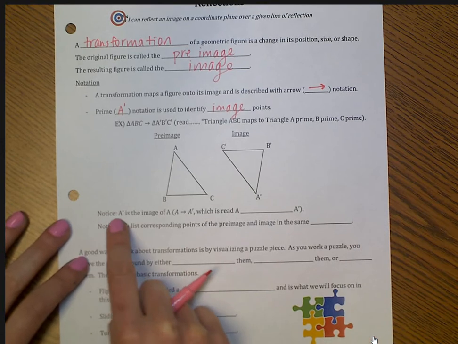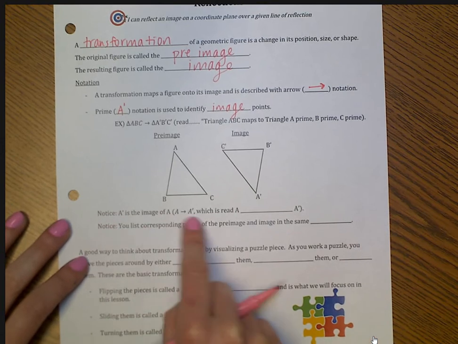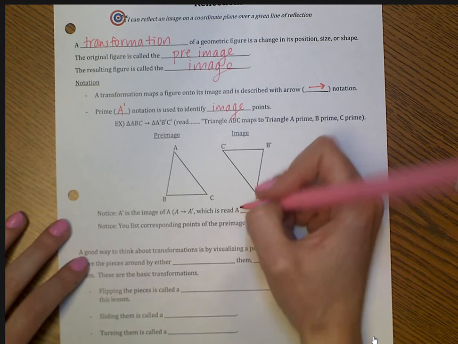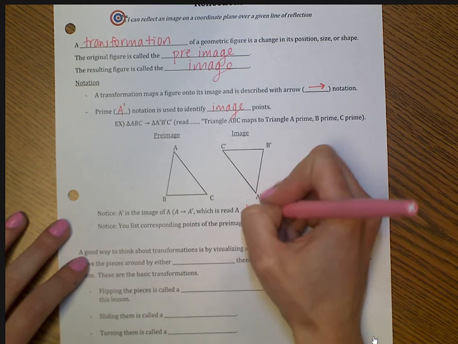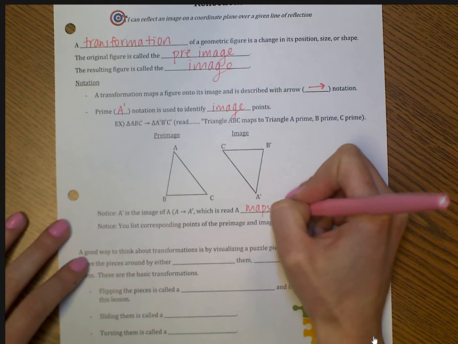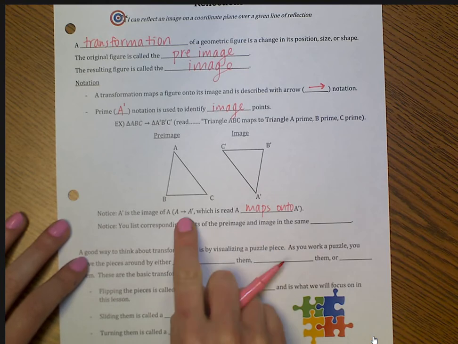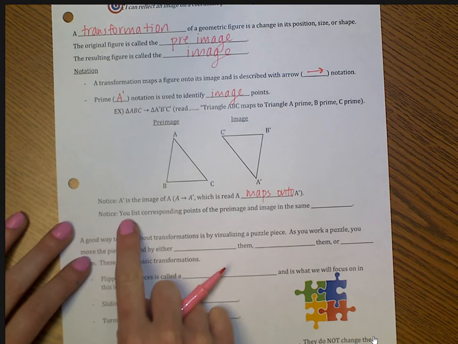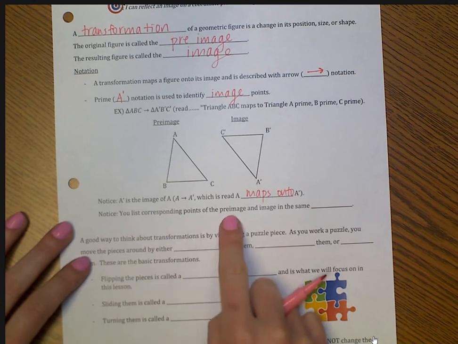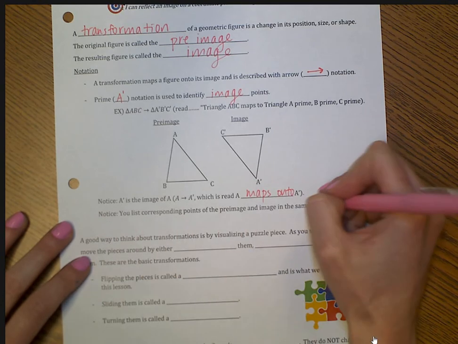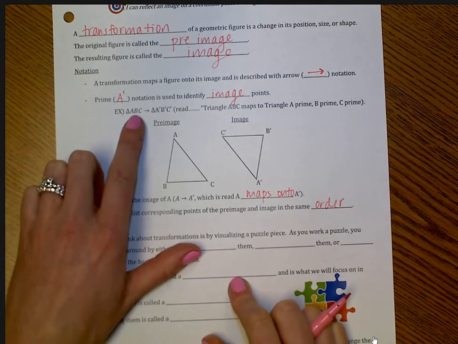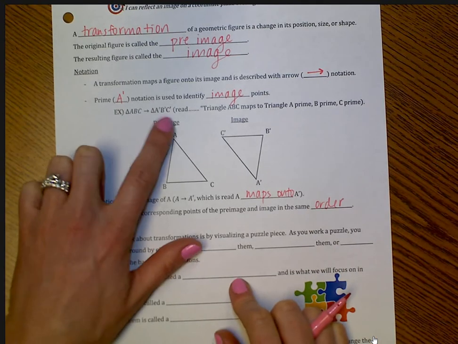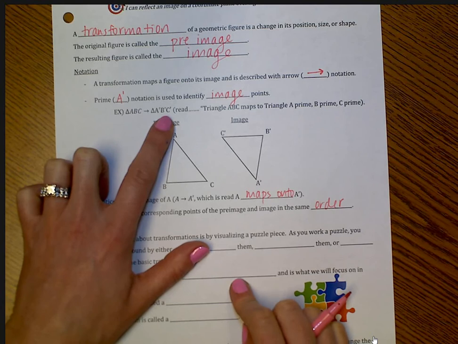Notice A prime is the image of A, which is red. A maps onto A prime. So that's what the arrow says out loud: maps onto. Also notice that you list corresponding points of the pre-image and the image in the same order. And most of you would do this. If you say triangle ABC, then you say A prime, B prime, C prime. Don't change the order, just add the apostrophes.